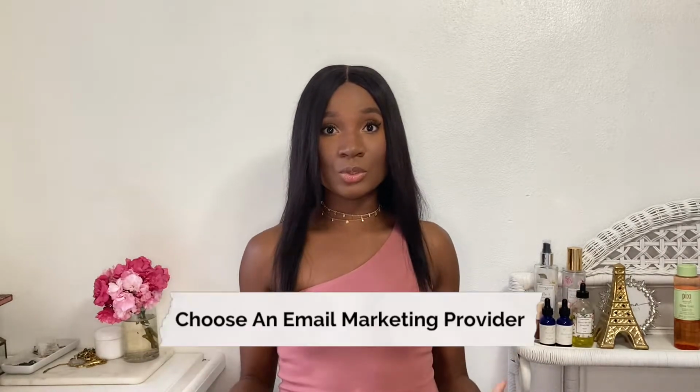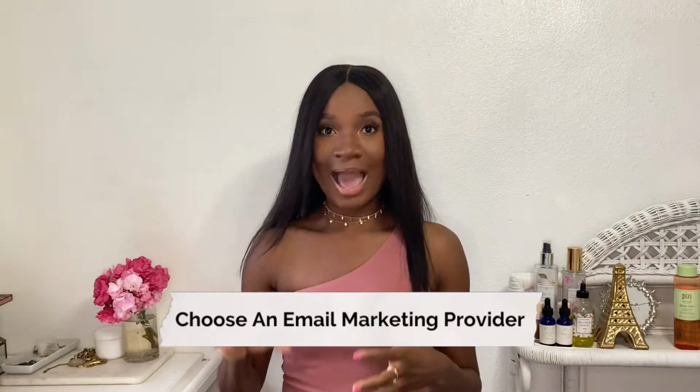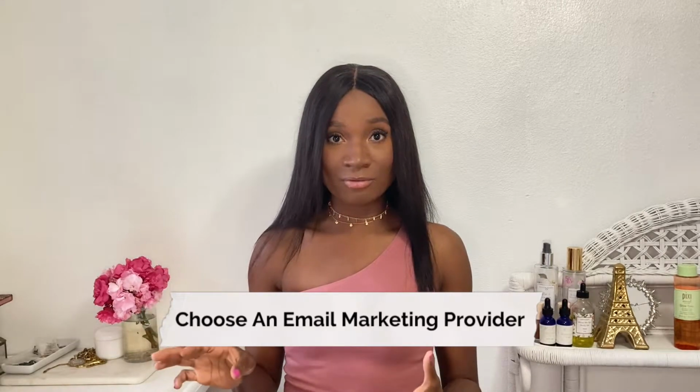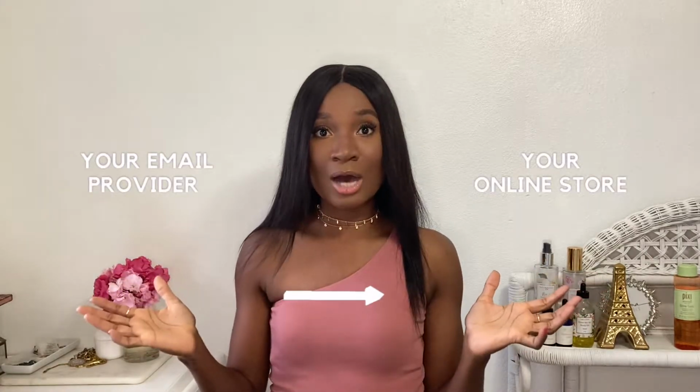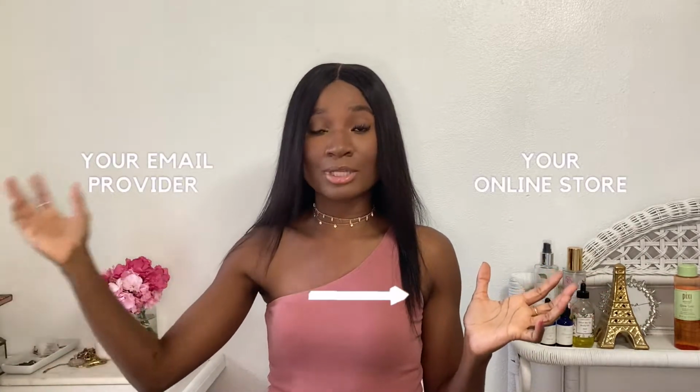So step one, the first thing you want to do is choose an email marketing provider. And this is the email marketing platform or provider that you will connect to your store. Connecting your email marketing provider to your store allows you to collect information from potential customers, sell to them later through your emails, and steer them to your store.